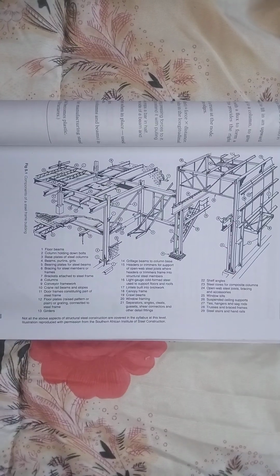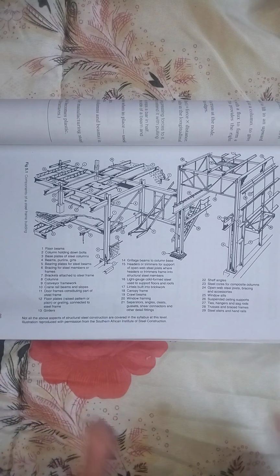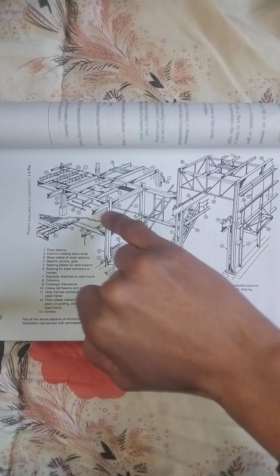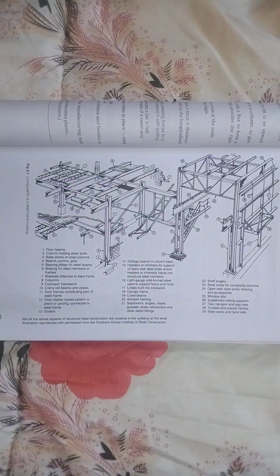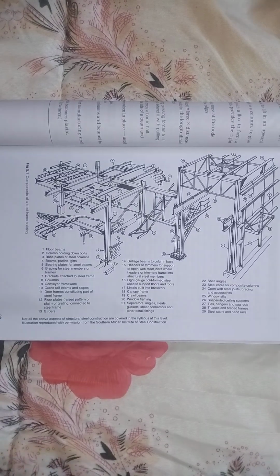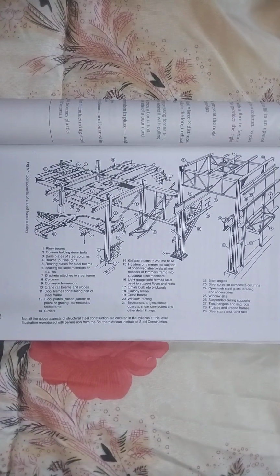And then you have your bracing for steel members or frames. So bracing is basically your cross braces. It's just to prevent lateral movement, which is horizontal movement. So it's these ones here. There you can see number 6. That's your cross braces. It's just to enhance the stability of your structure, so that you don't have a lot of buckling.